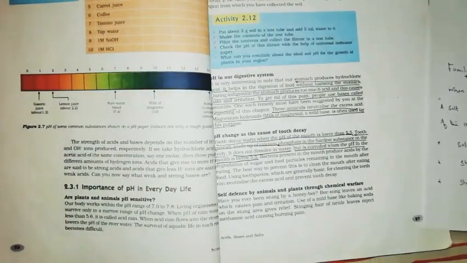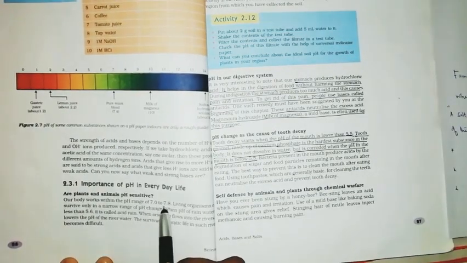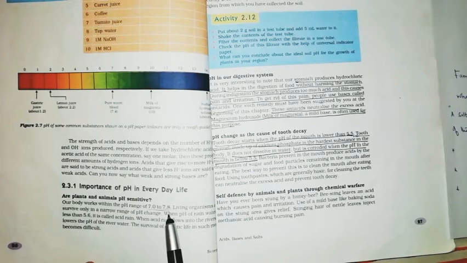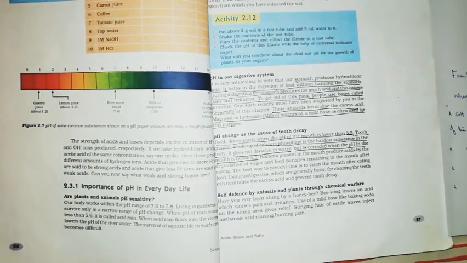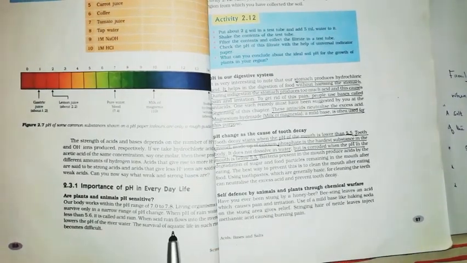Plants and animals are pH sensitive. Yes, our body works within a pH range of 7 to 7.8. So our bodies also are pH sensitive. Our body works in the range of 7 to 7.8, that means neutral to basic. Living organisms survive only in a narrow range of pH change.